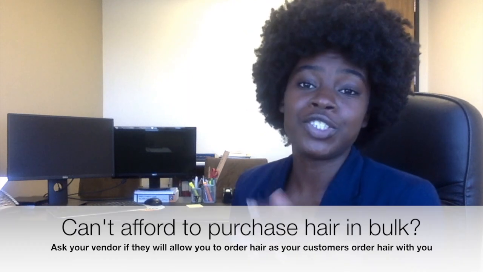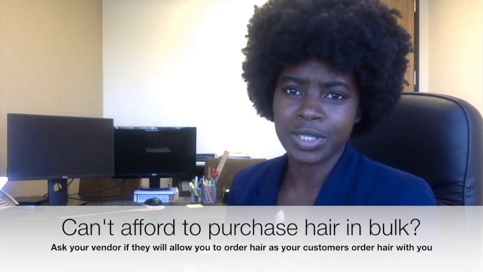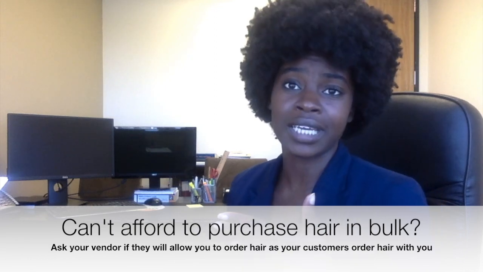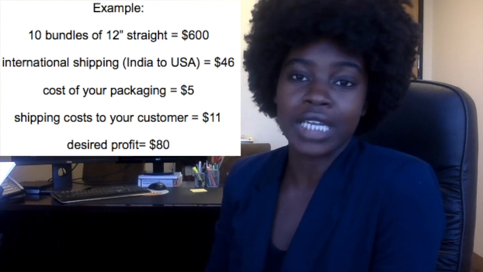Now, if you purchase in bulk, you will notice that you only have to pay that international shipping cost one time. If you know that you cannot afford to purchase 10 bundles at a time, your vendor may allow you to do the pre-order option, and that's ordering with your vendor every time a customer orders with you. Now, if you decide to take that route, you will need to consider incorporating the cost of international shipping into your customer's costs.